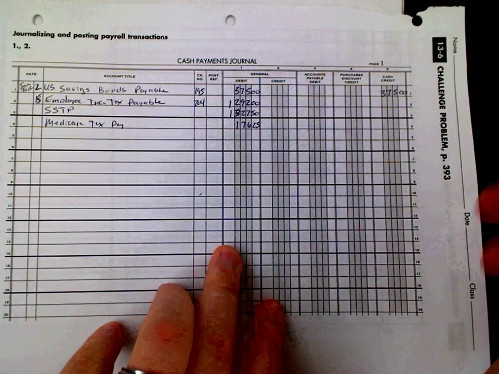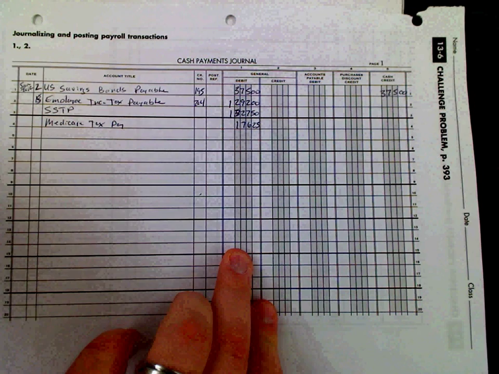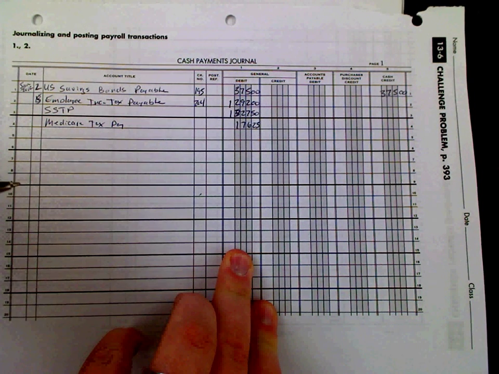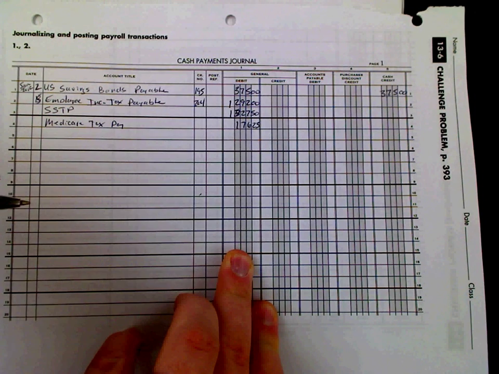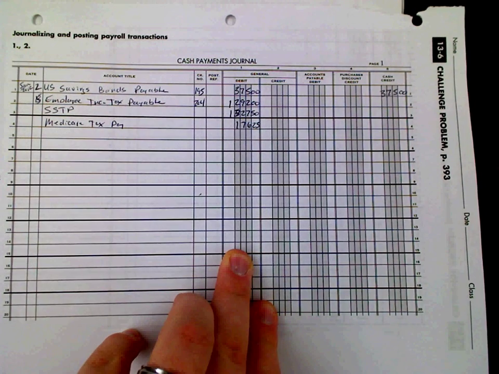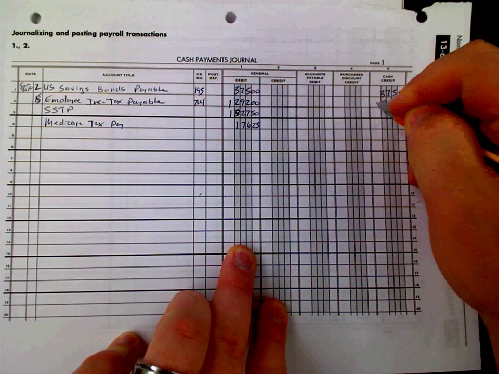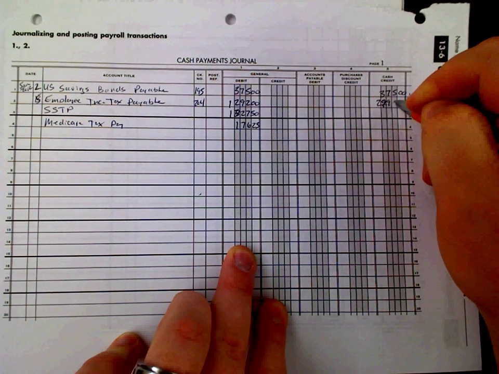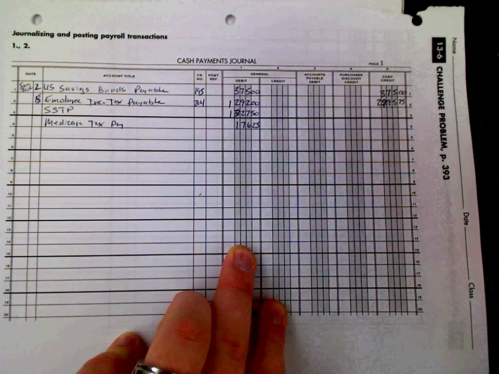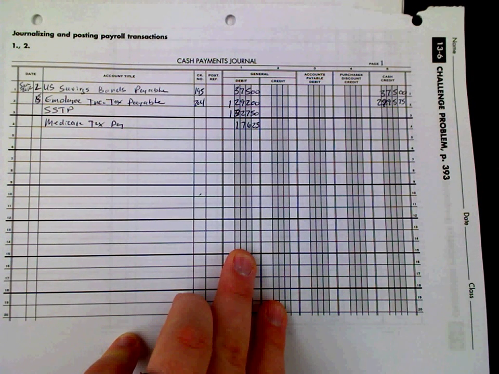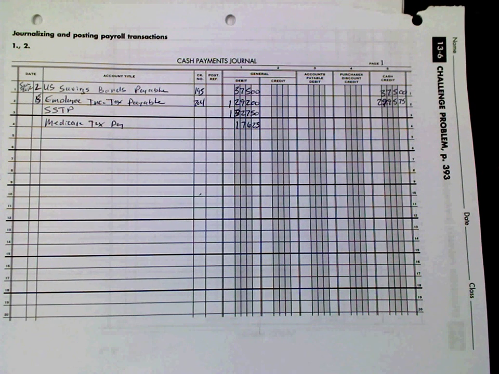So I add 1292 plus 1527.50 plus 176.25. $2995.75. Okay, 31. Wrote a check for federal unemployment tax.